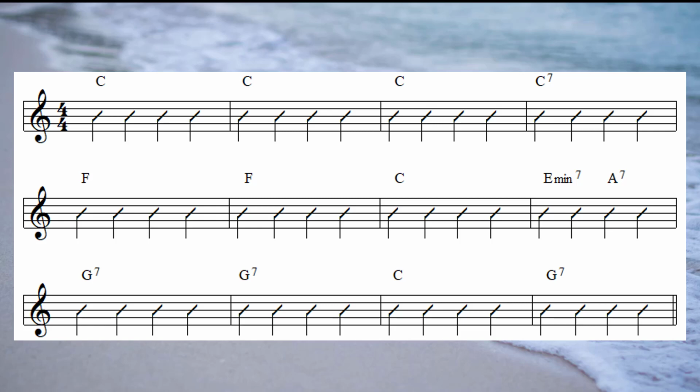I know that I can play obviously a C triad over a C chord, but I also know that I could play, for example, an A minor triad over the C. And when I do this, the resultant sound will be that of a C sixth chord.